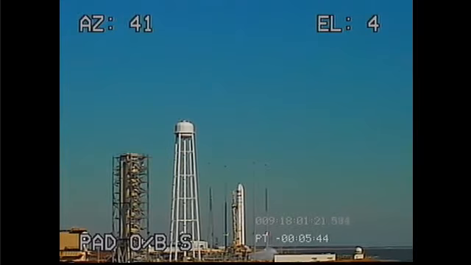And Site Control, confirm aft bay ECS has transferred from air to GN2. And LC, Site Control, we can confirm air to GN2 to aft bay. Roger that, check 339.